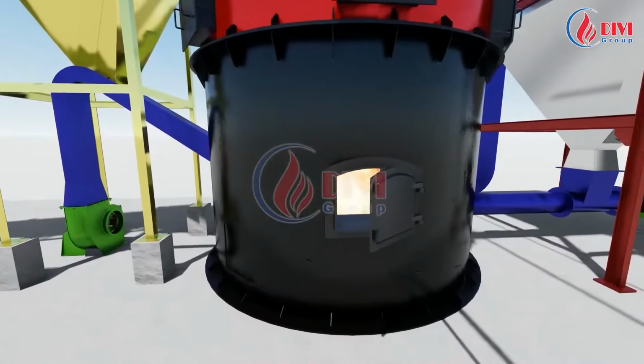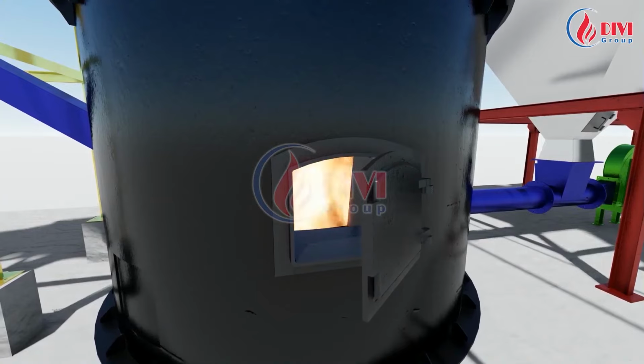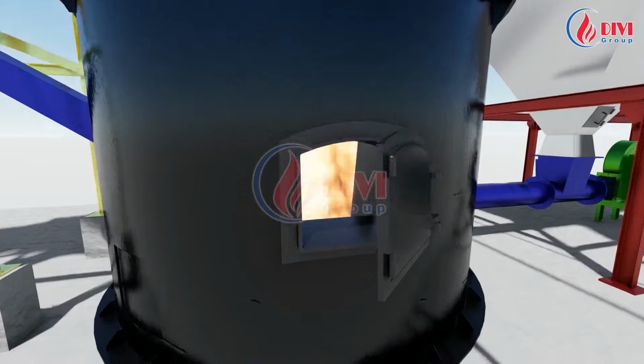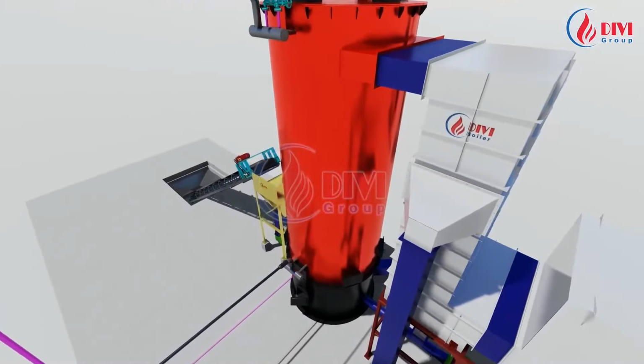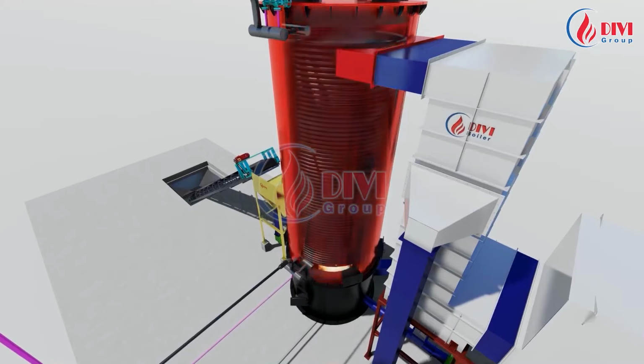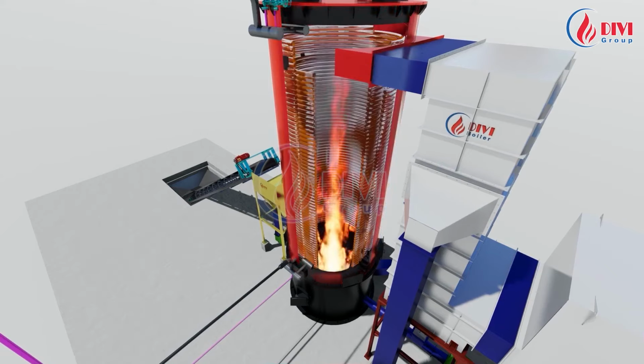In the furnace, with oxygen and temperature, the fuel will perform a continuous combustion process. Hot smoke will go up and exchange heat with the tubes containing oil inside, called the thermal oil heater body. Oil-filled tubes in the form of double helical tubes with thermal oil inside will be heated by the heat of fuel combustion in the furnace. Here, most of the heat transfer to the oil will be done by radiant heat exchange.